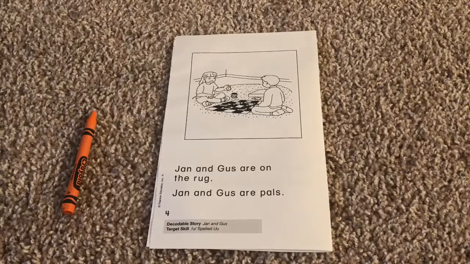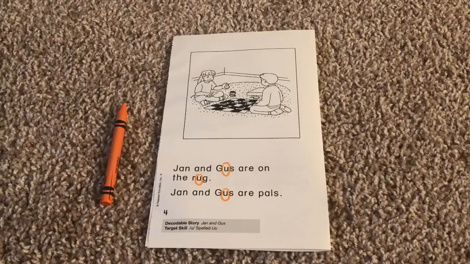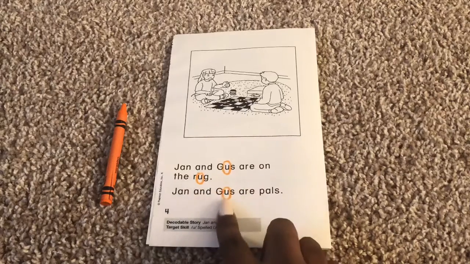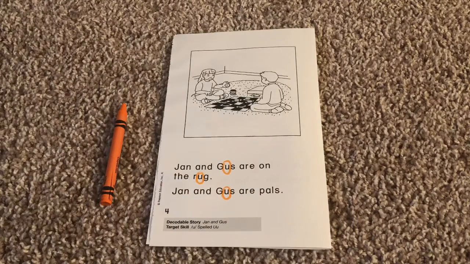Turn to the back of your decodable. You should be looking at page 4. I want you to circle all of the letter U that you see on page 4. After you've circled all of the letter U's on page 4, let's count them together. 1, 2, 3. There are 3 of the letter U on page 4.